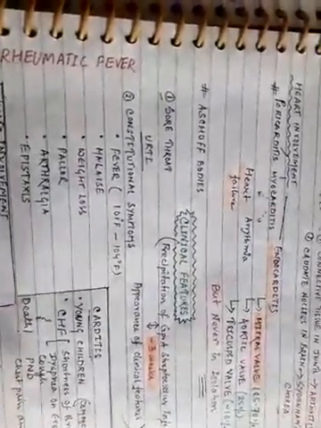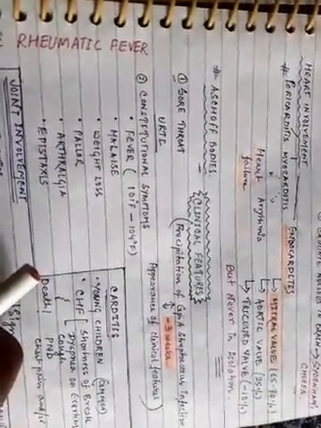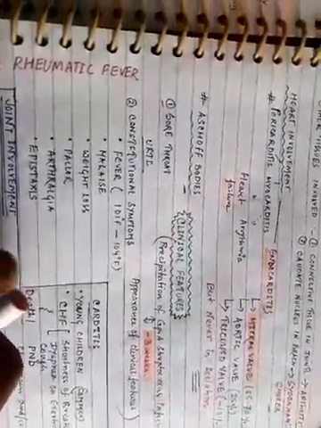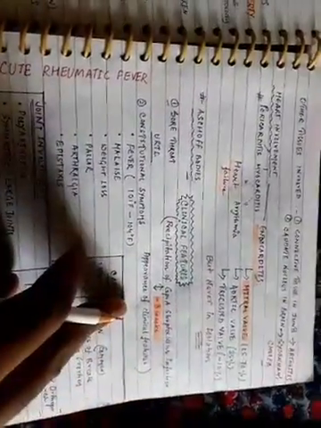Ultimately, all the layers of the heart develop perivascular foci of eosinophilic collagen surrounded by lymphocytes, plasma cells, and macrophages. These are called Aschoff bodies. Actually, the damage to the tricuspid and pulmonary valve is usually secondary to increase in pulmonary pressure due to left side valvular heart disease. Now we come to the clinical features.